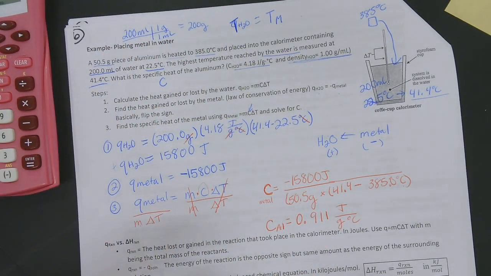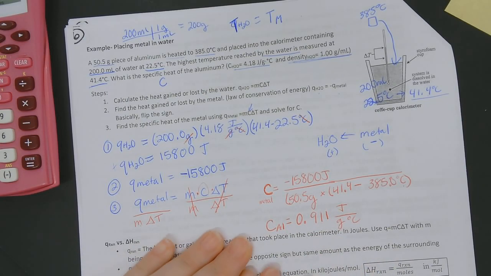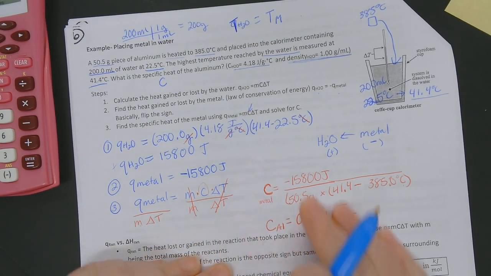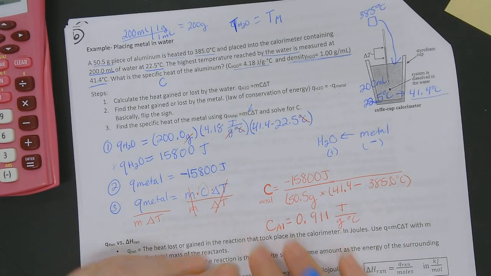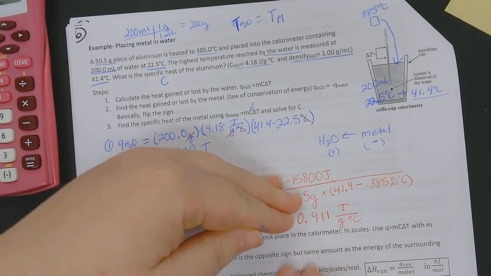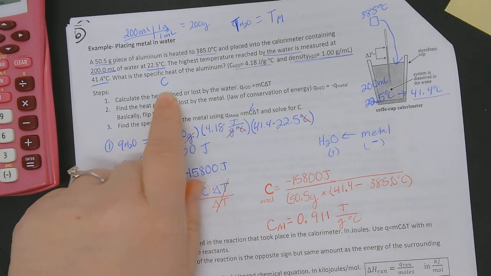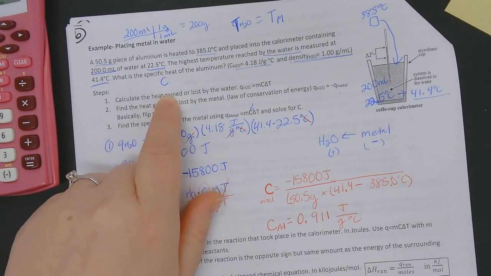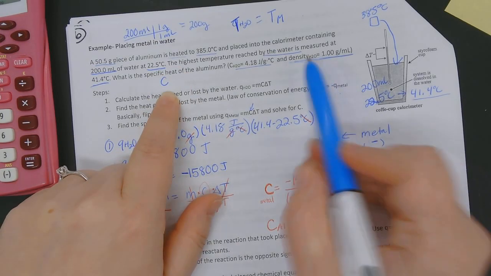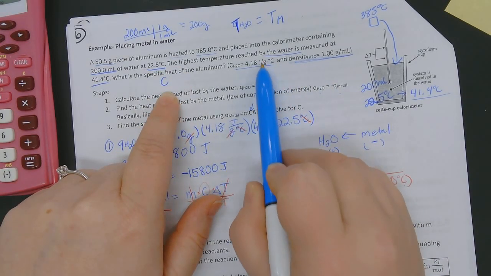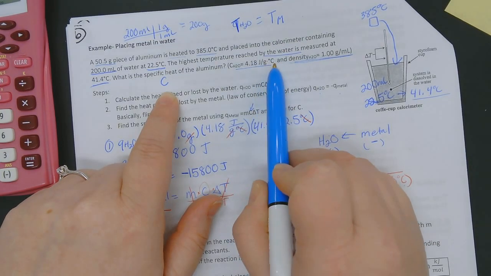So here we're using water as the surroundings to see how much energy transfers to it from a heated metal. And from that we can figure out the specific heat of the metal. The specific heat is how much energy, in joules, it takes to heat a gram of a substance by 1 degree Celsius.